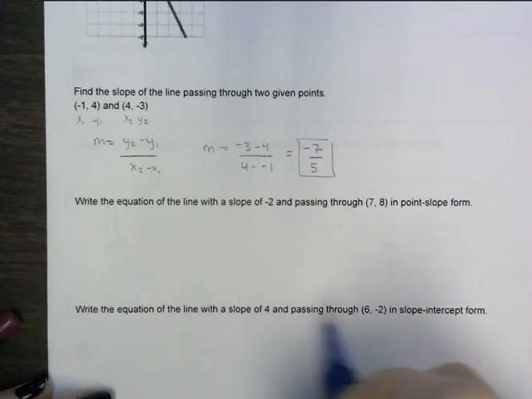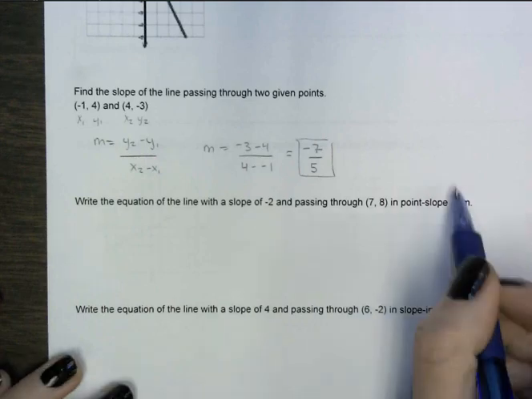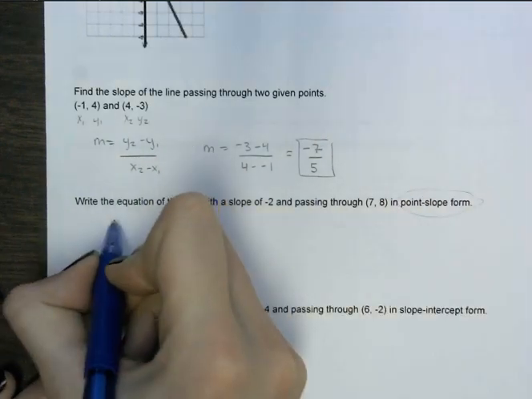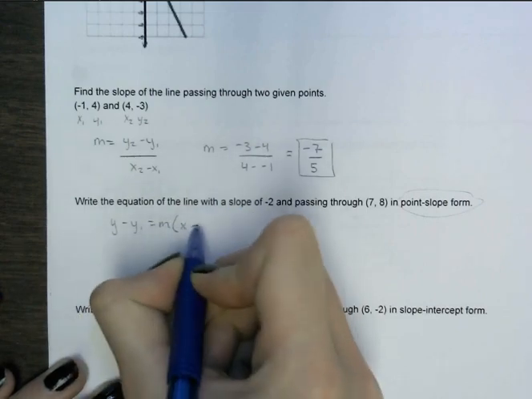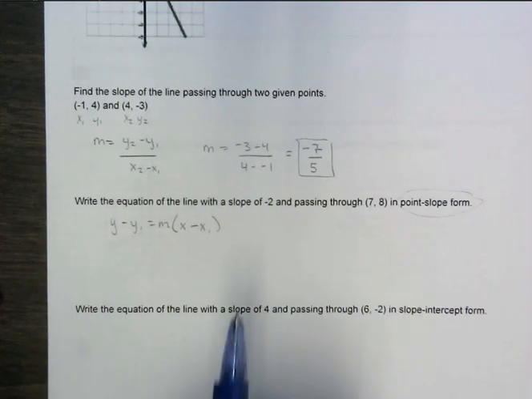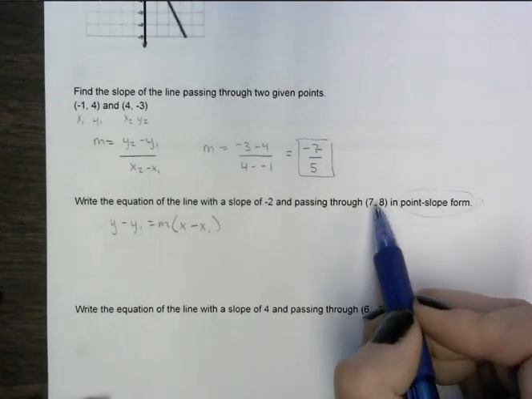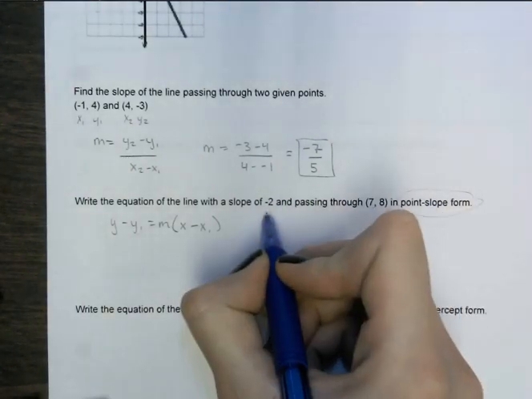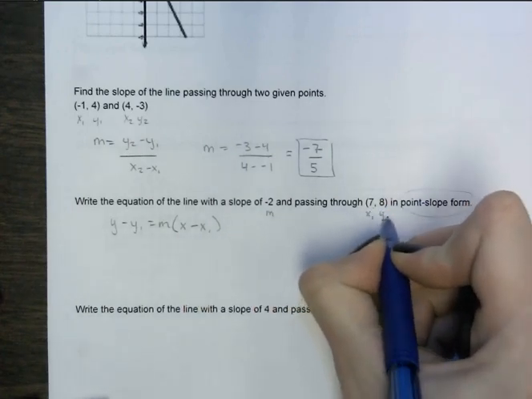Okay? All right, so next we're going to actually keep going and write the equation, but we're going to use point-slope form. So that's the one that looks like this: y minus y1 equals your slope times x minus x1. So it's in the name, but the two things you need are a point and slope. Well, here's my point and here's my slope. So this is my m, and this is my specific point, so it's my x1, y1.